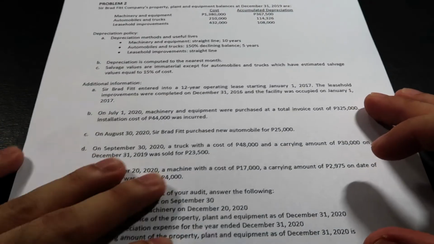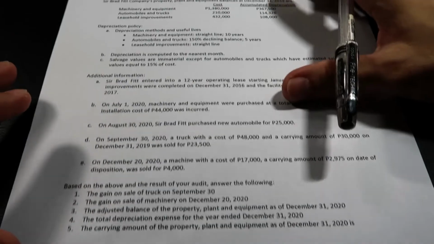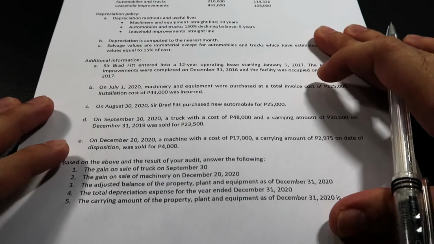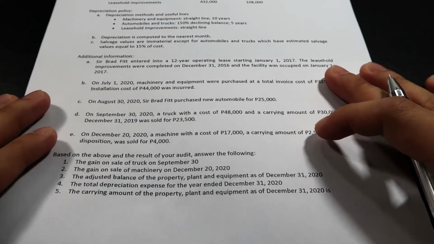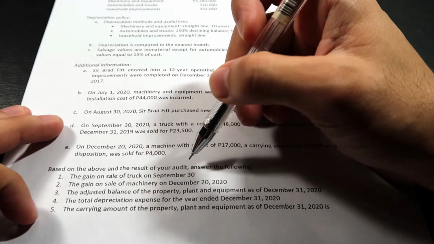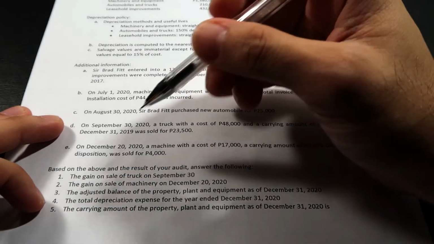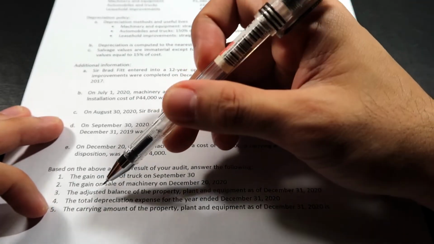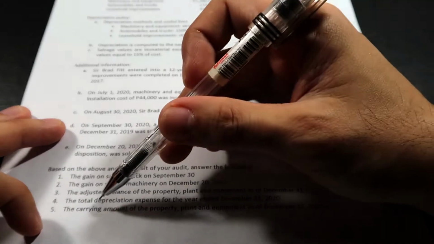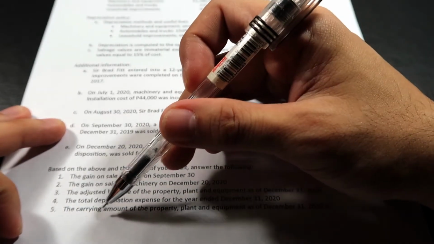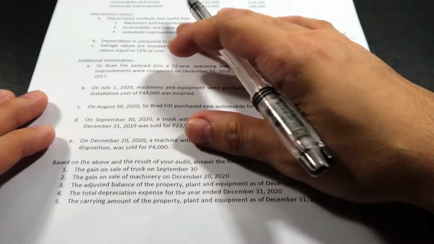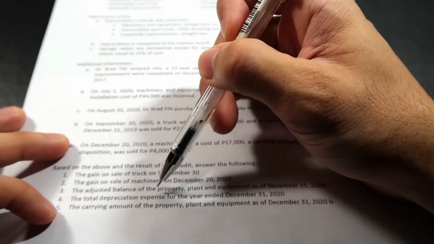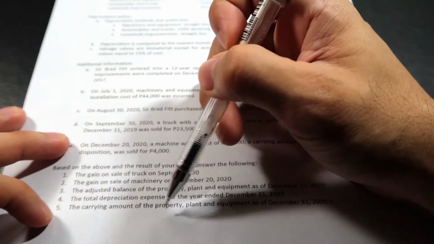Ayan. Okay. Medyo mahaba. Yung problem number 2, basically, for this one, more of depreciation. Okay, so review natin yung different kinds of depreciation. Based on the above and the result of your audit, answer the following. Gain on sale of truck, gain on sale of machinery, adjusted balance of PPE, total depreciation expense, and carrying amount of PPE. Okay, so let's differentiate muna yung item 3 and 5. Item 3, adjusted balance of PPE, while number 5 is carrying amount of PPE.